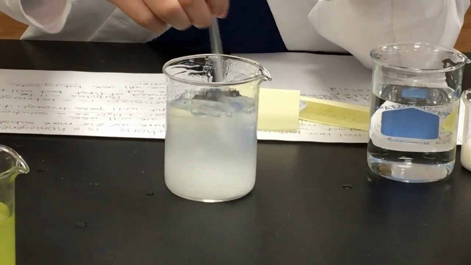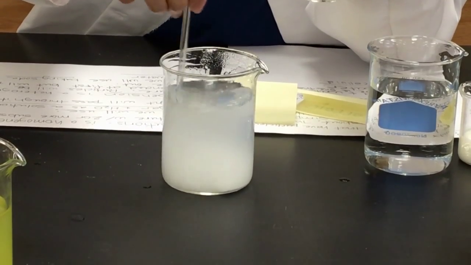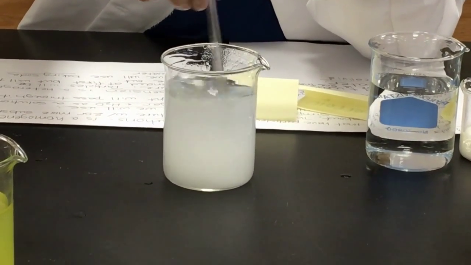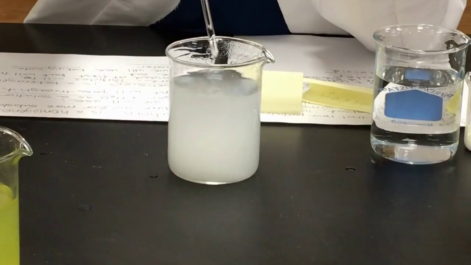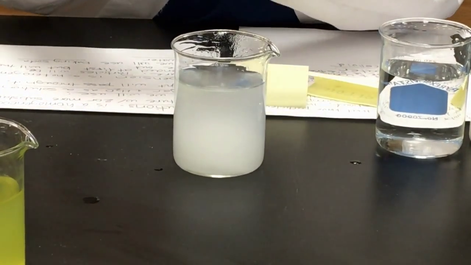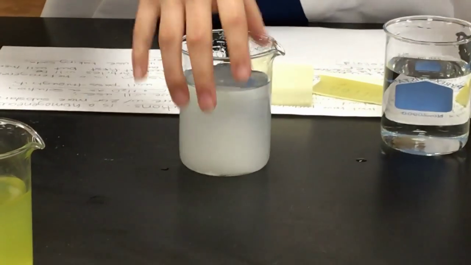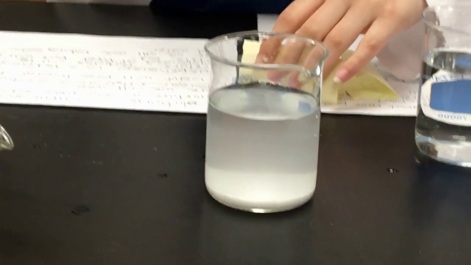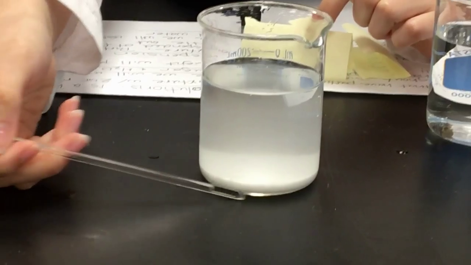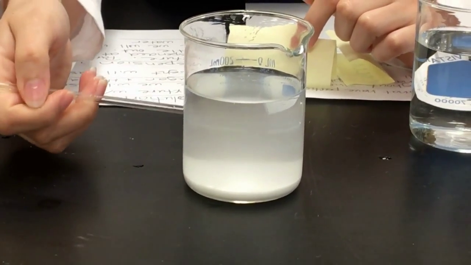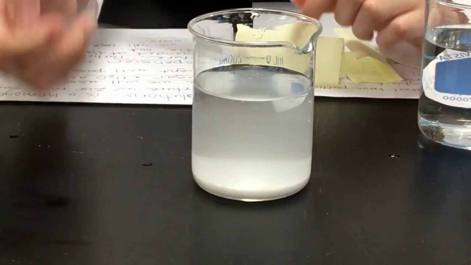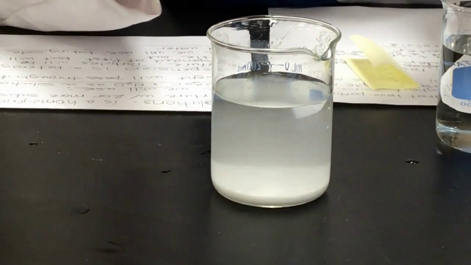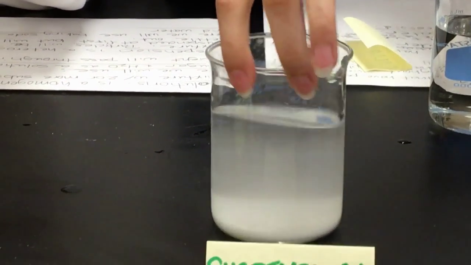And while we mix it around, it looks as though it's being evenly dispersed and dissolving, but I have an example of a previously mixed one. You will see that the baking soda has settled down at the bottom here inside of the beaker and the particles are not evenly dispersed. So this is your suspension.